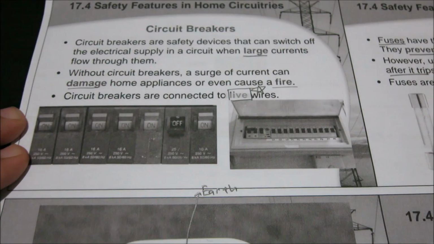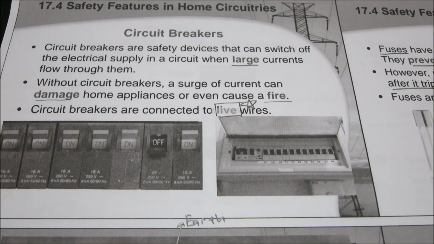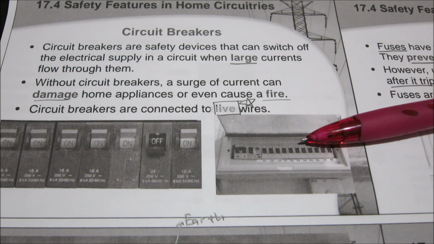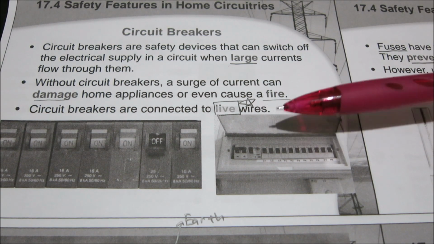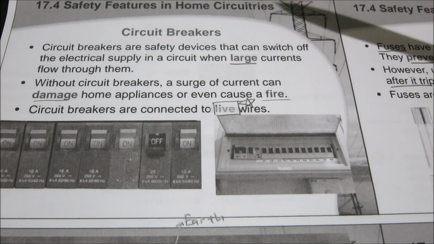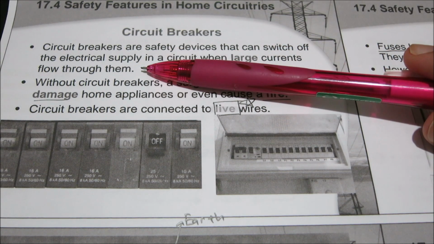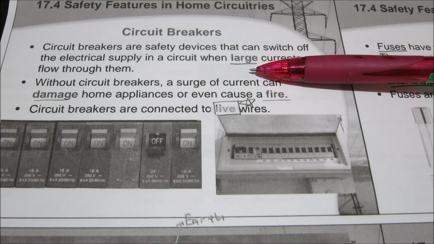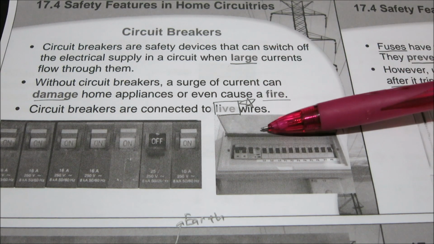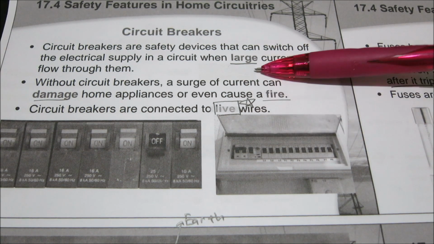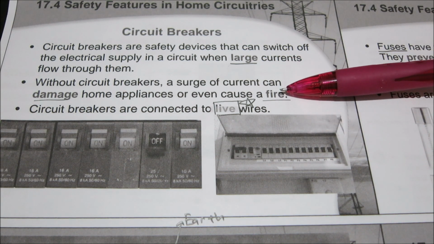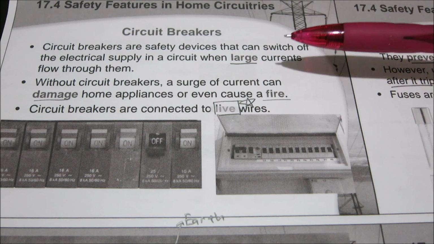So a circuit breaker looks like this. In Singaporean homes, it's usually found near the main door. It looks something like this. So what is a circuit breaker? Circuit breakers are safety devices that will cut off the electrical supply to the home when an excessive amount of current is flowing through the wire. So this circuit breaker is usually at the mains before the house. So that's why it's usually found near your main door.